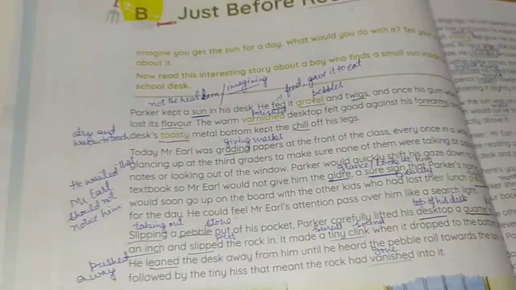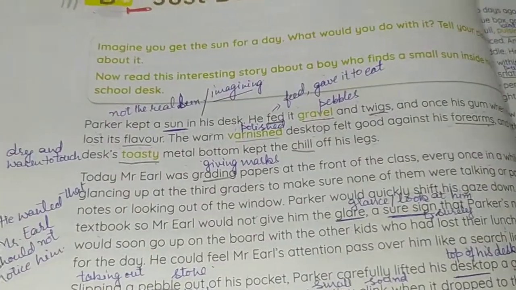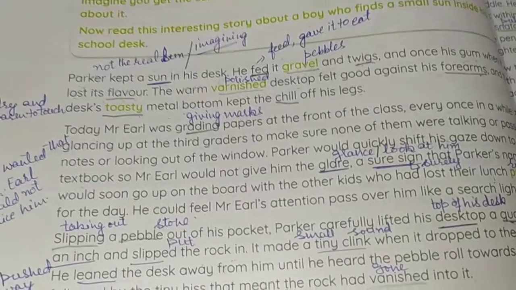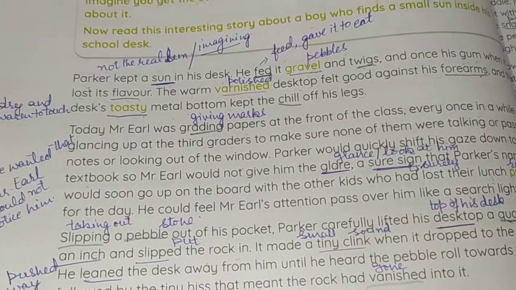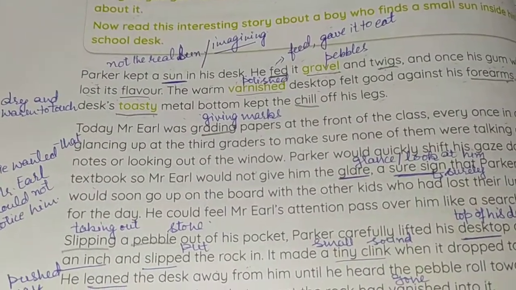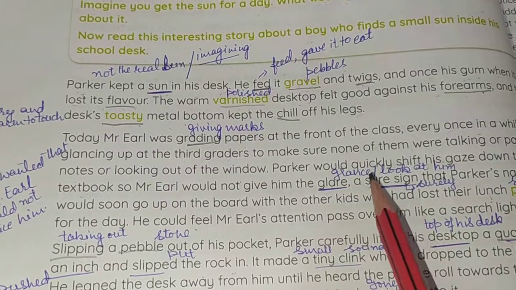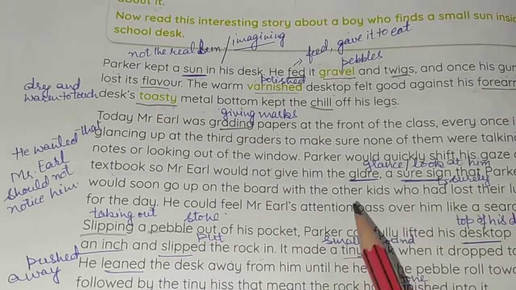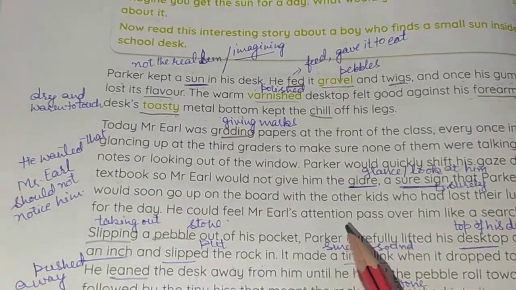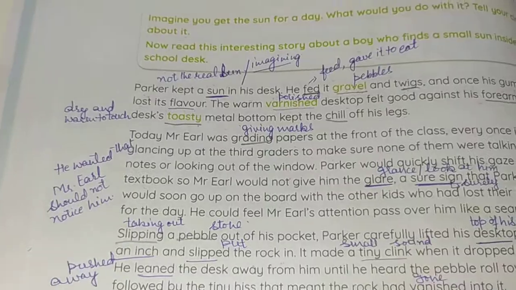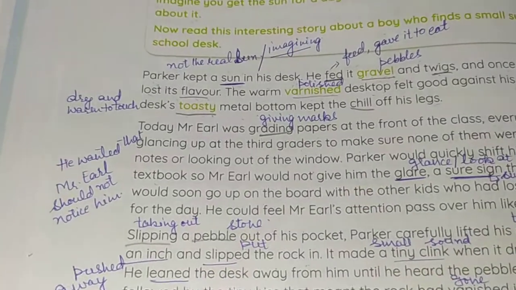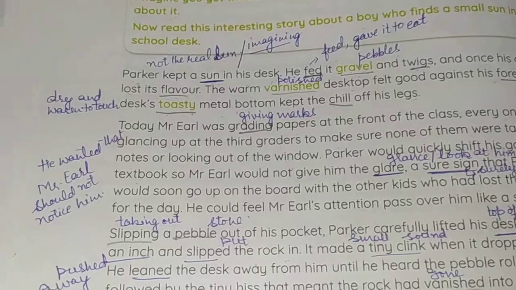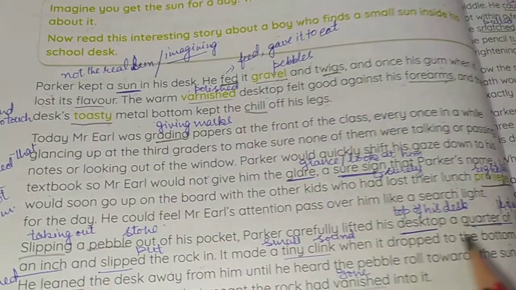So today he was marking his papers, sitting at the front of the class, and while marking, he was keeping an eye on the students to make sure that none of them was talking, looking out of the window, or passing notes to each other.